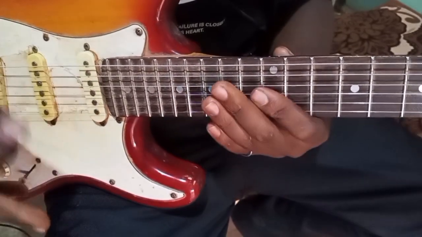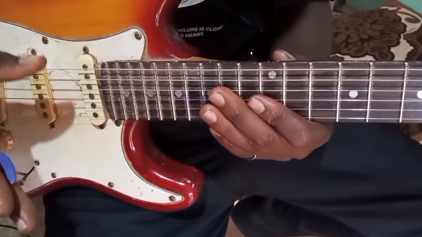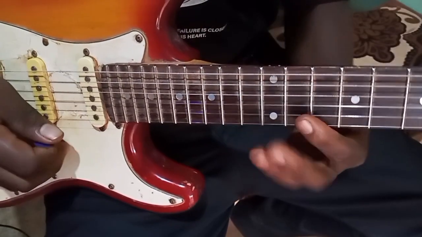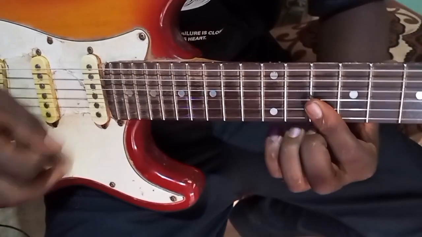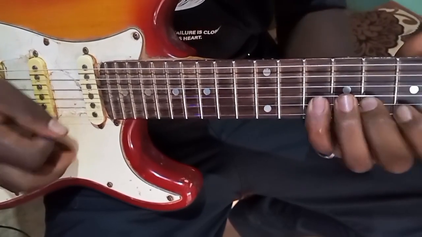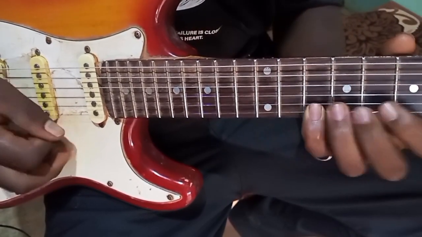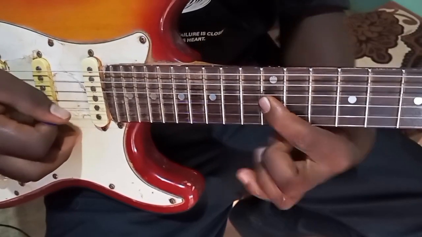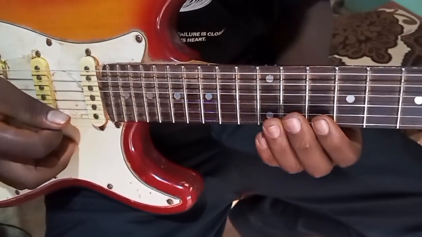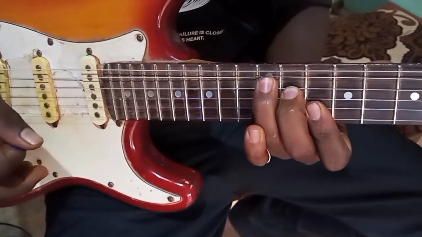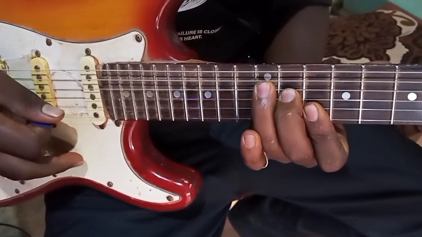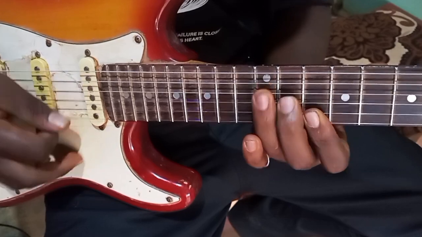The second part I play in this video is like this. Now I come to this shape. This is the shape here, which is here. We are on the third string here. This is the part, like this.